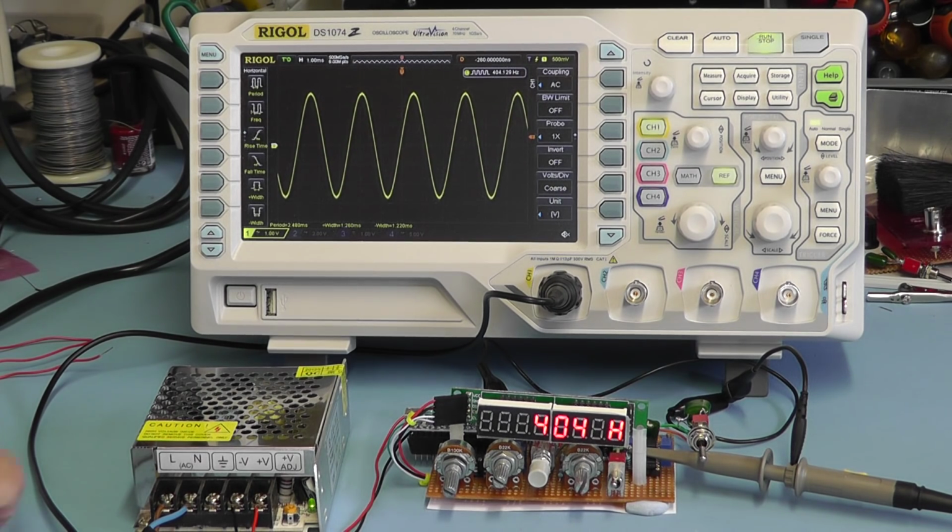So what we'll do now is we'll have a look at fixing this board in the project box with the front panel, and look at how we're going to position the frequency range switch.